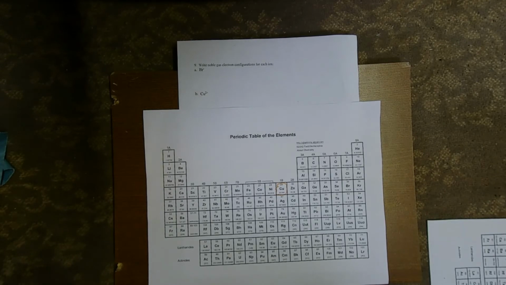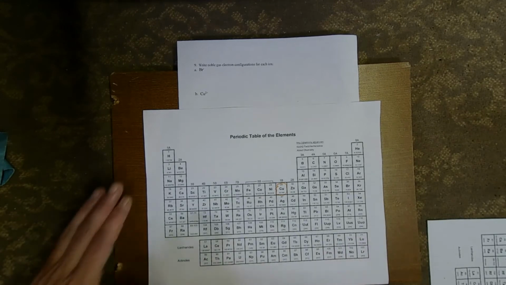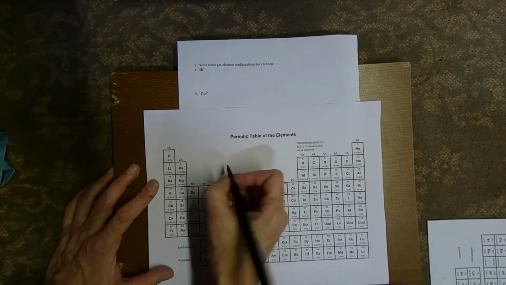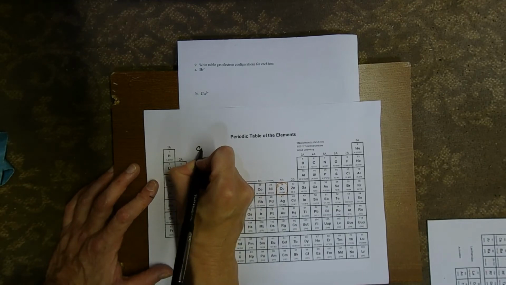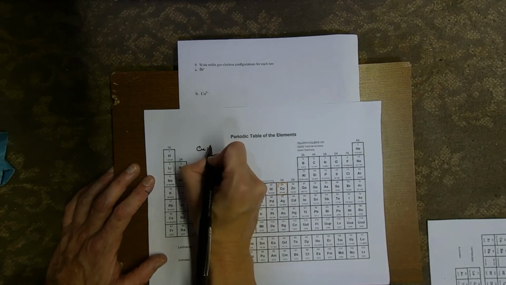So it takes one of its 4s electrons and promotes it to the 3d block so that it can fill up its d subshell. And again, I go into more detail about that on the last page of this lecture packet. So neutral copper, we're going to use argon.